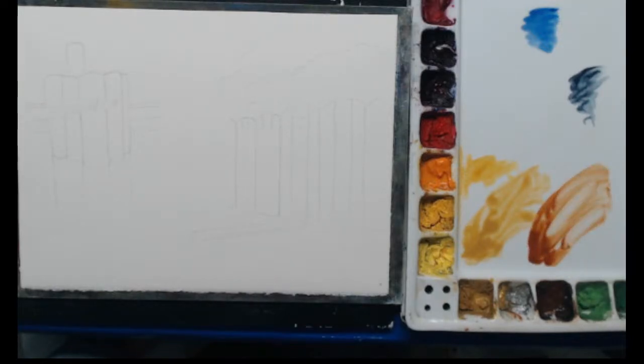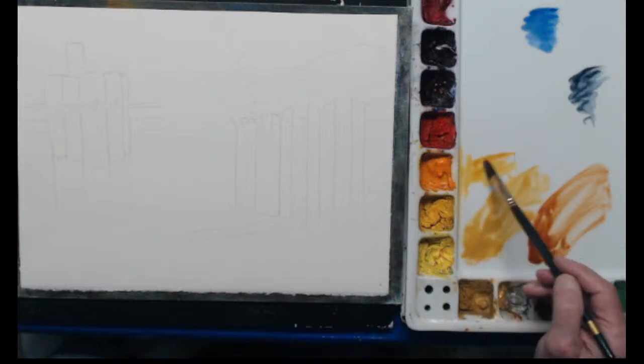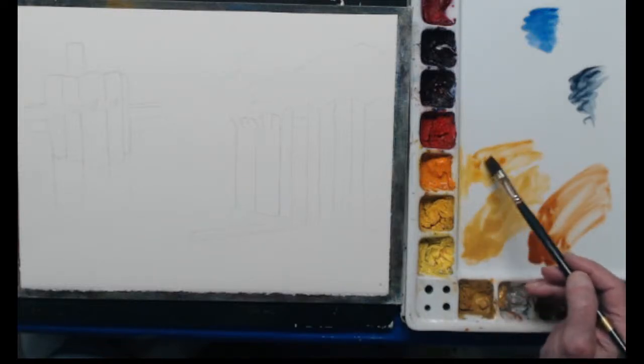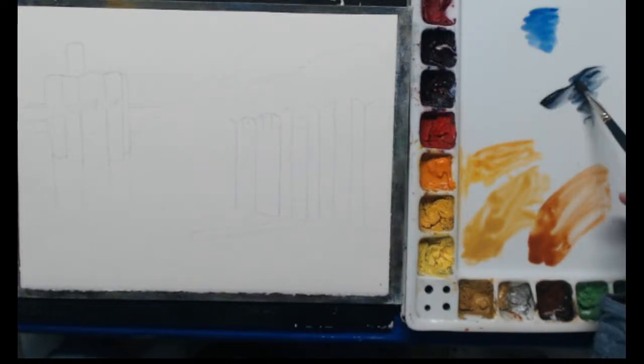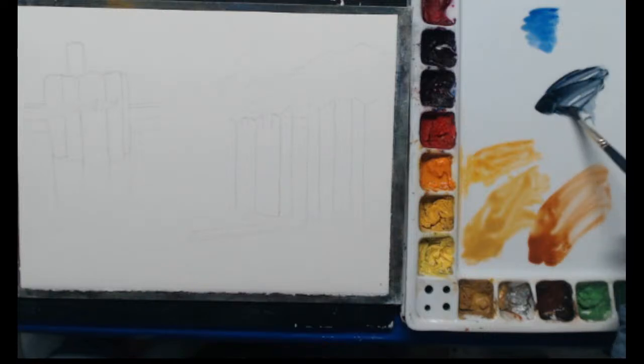So a little burnt sienna, and I'll have a little bit of orange just to brighten it up a little bit. So this is yellow orange, yellow ochre, and burnt sienna. I'll have also introduced a little bit of Payne's gray here to darken up some of the color, the shadows and so forth.